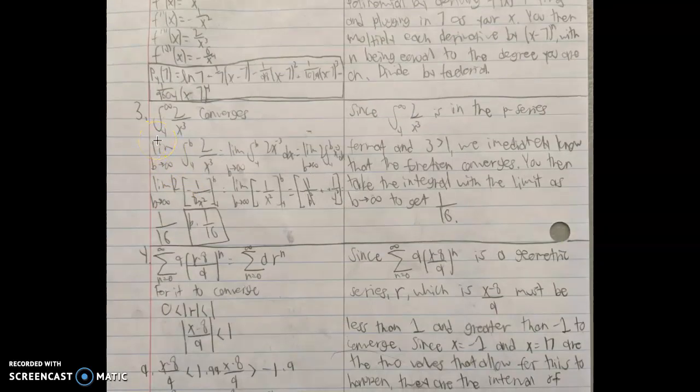Number 3 asks, determine whether the improper integral from 4 to infinity of 2 over x cubed dx diverges or converges. Evaluate the integral if it converges. Since the function is in the p-series format and 3 is greater than 1, we immediately know that the function converges. So, diverges, E, is not an option. Since the integral is from 4 to infinity, we must take the limit as a variable approaches infinity, in this case b, because plugging in infinity doesn't necessarily work.